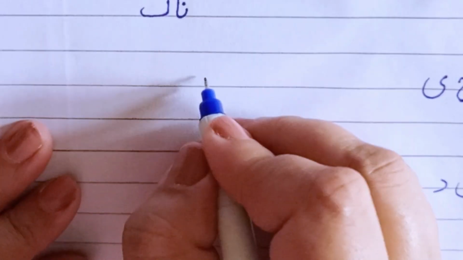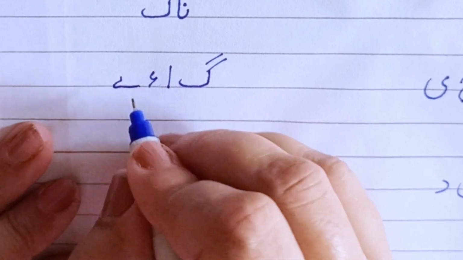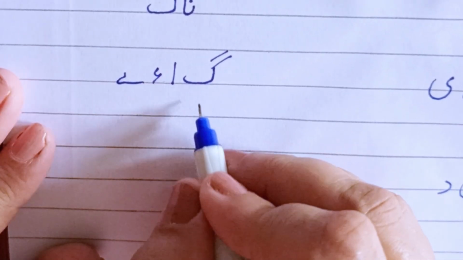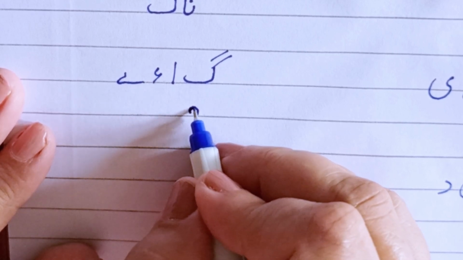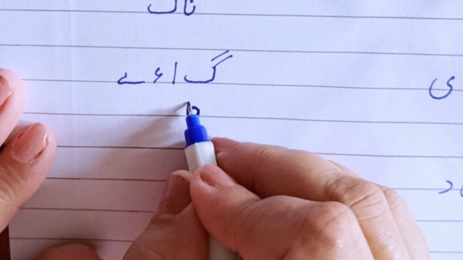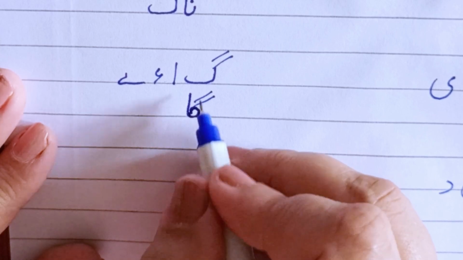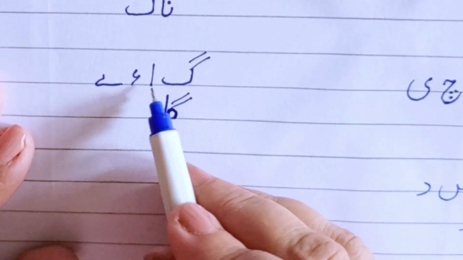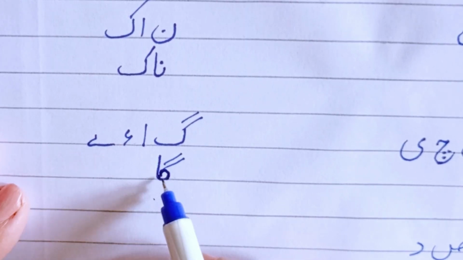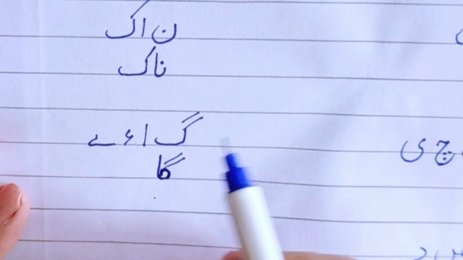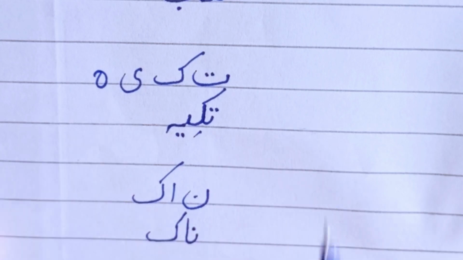With Gaf, the word is Gaye: Gaf, Alif, Hamza, and Badiye. Gaye means cow. Over here we will use the short form of Gaf, this one. Like this, the rounded position of the short form we will write of Gaf, and then we will connect it with Alif. This rounded position we use when Kaf or Gaf is followed by Alif or Lam. If Kaf and Gaf are followed by these two letters, Alif and Lam, then we will use this rounded position. Otherwise we will use the position that you have used in Kitab and in Takiya, right?